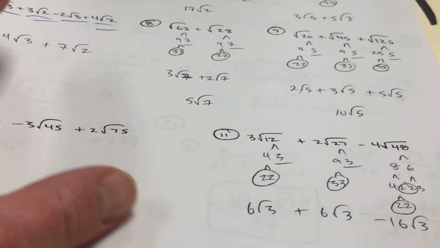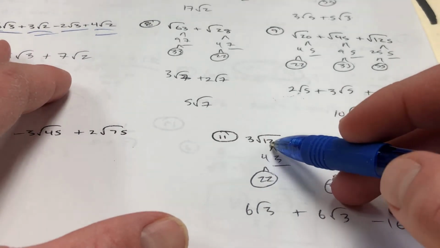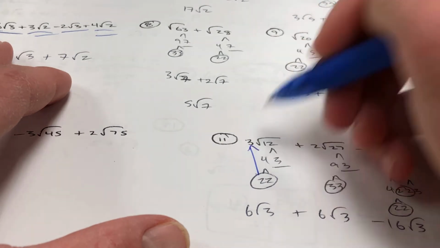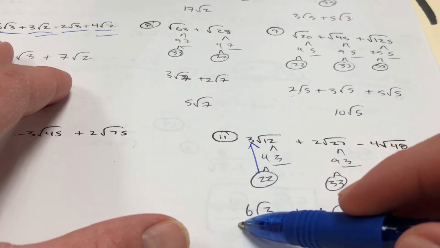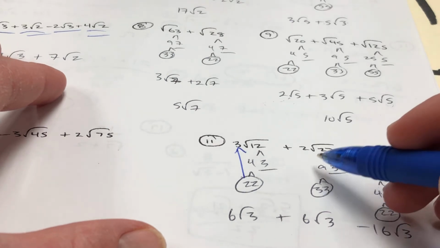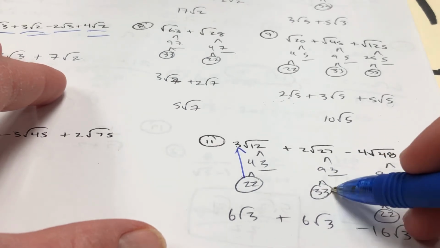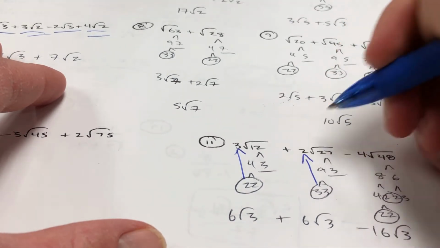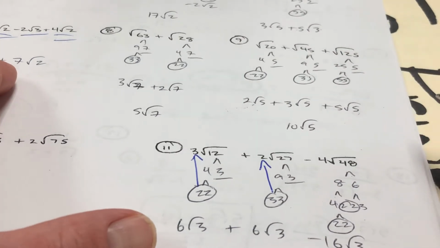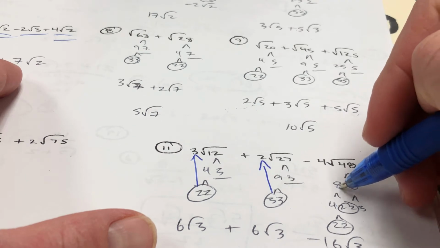All right, so let's do 11 here. 12, break it down to 4 and 3. 4 is 2 and 2. There's the pair that's breaking out and going to be multiplied with 3 to give you 6 root 3, plus 27. That's 9 and 3. 9 is 3 and 3. This 3 is going to break out, multiply with 2 to give you 6 root 3, minus 48 is 8 and 6.